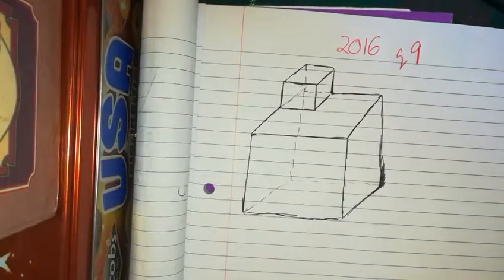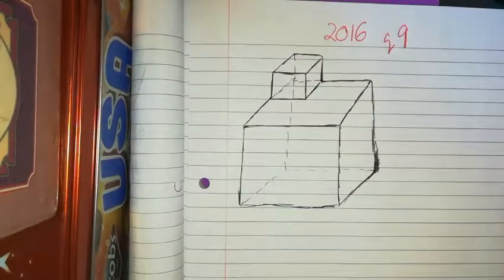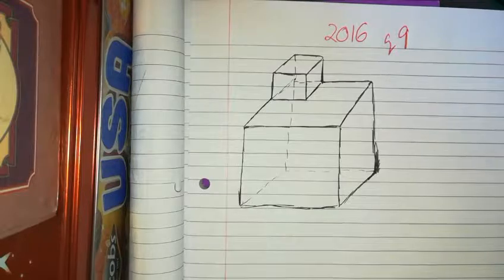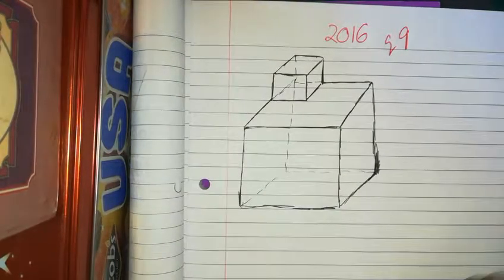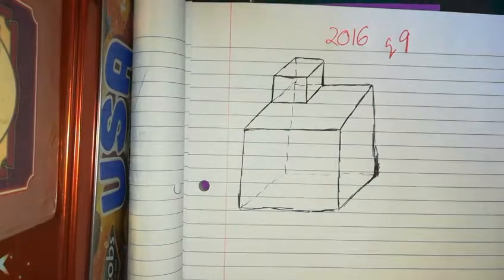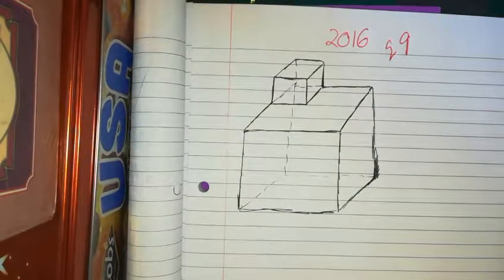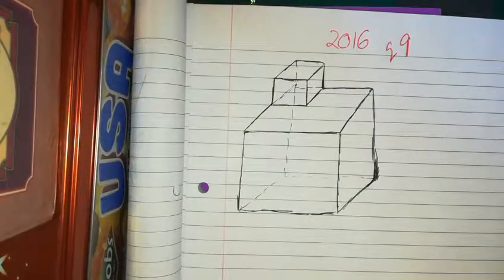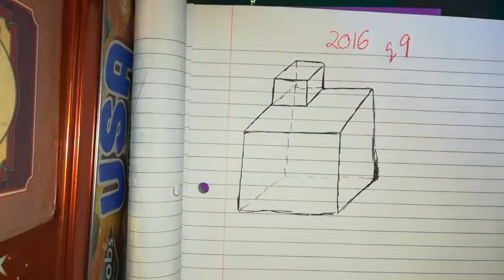We have the 2016 question 9. This is Junior Cert higher level, paper 2, and this is a question on geometry, which also incorporates area and volume. A shape is made by placing a small cube on top of a larger one as shown. The cubes have edges of length 1 unit and 2 units. Find the total surface area of this shape.